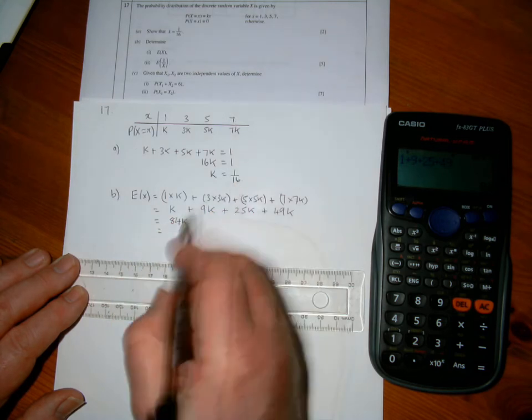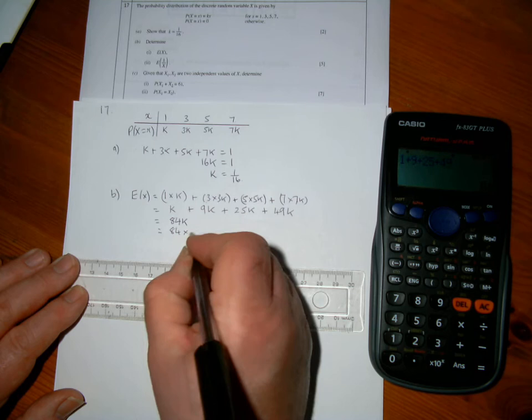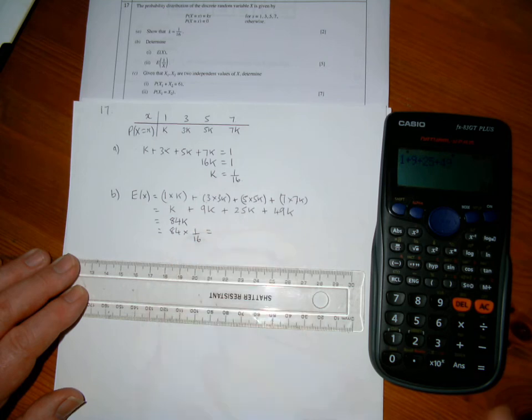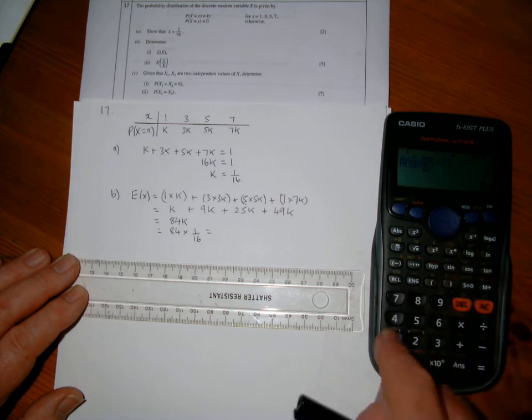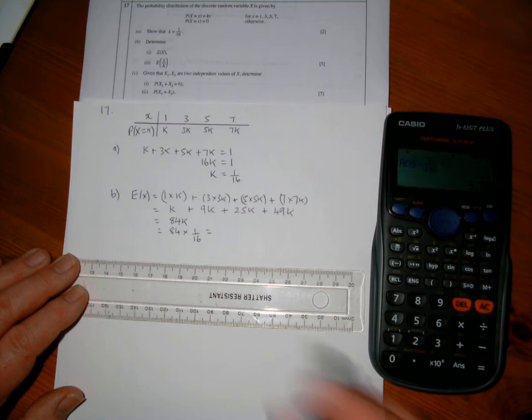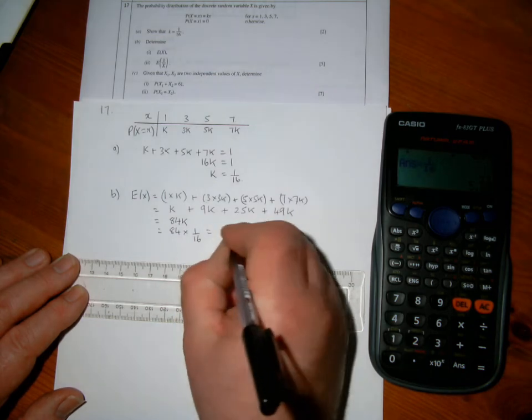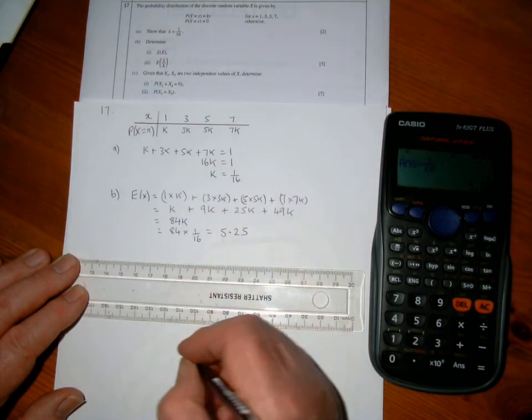And I know k is 1/16, so that's 84 times 1/16, which gives me 5.25.